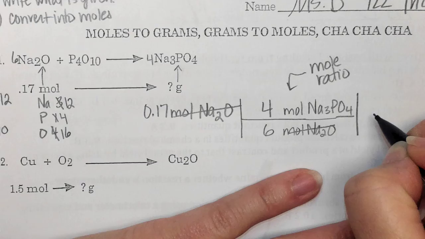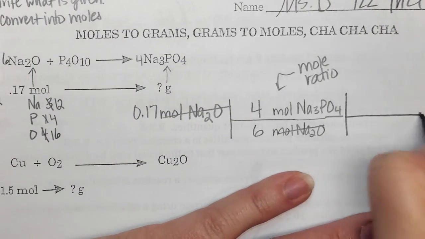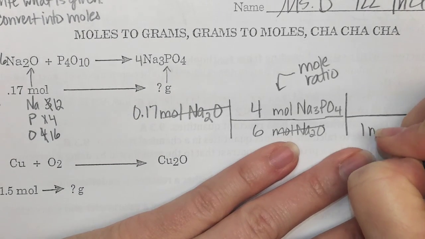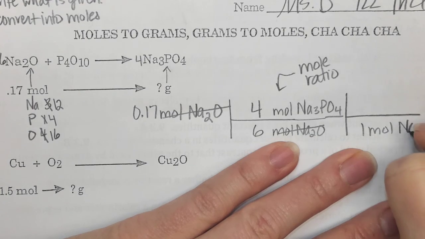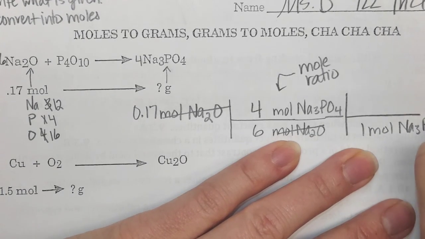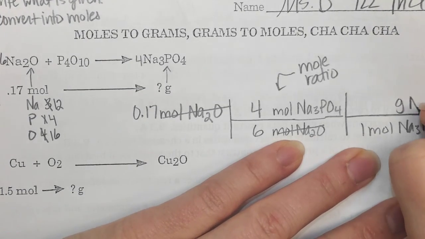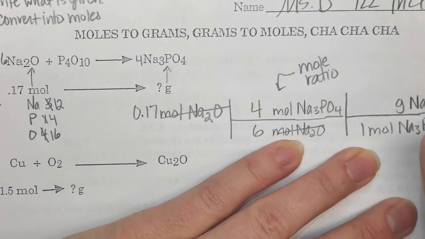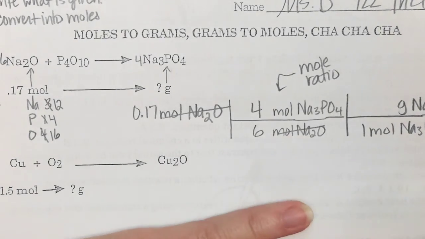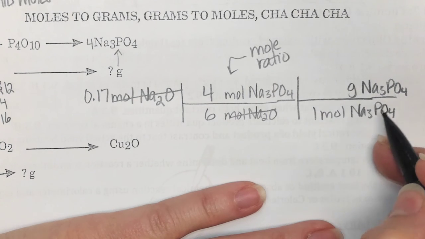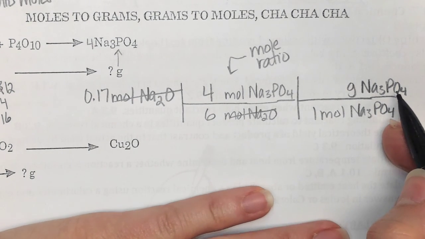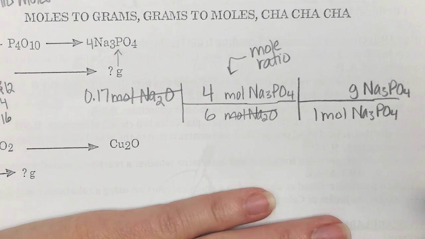I don't want moles of Na3PO4, I want grams. So I know how to convert it from moles into grams: 1 mole of Na3PO4 into grams of Na3PO4. Olivia, how do I convert from moles of Na3PO4 to grams? What do I use? You got it.